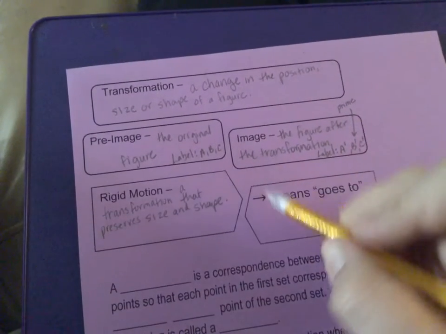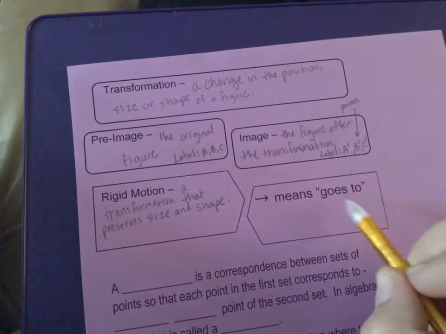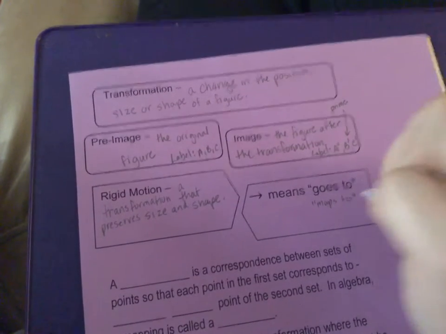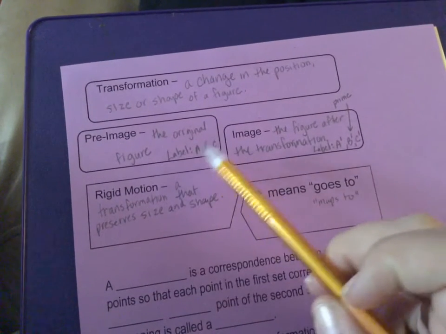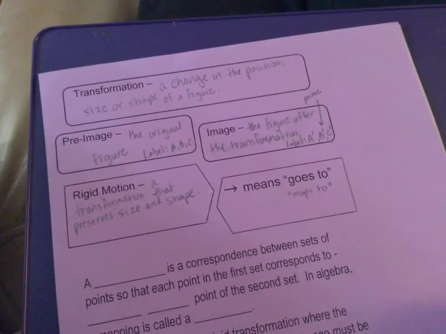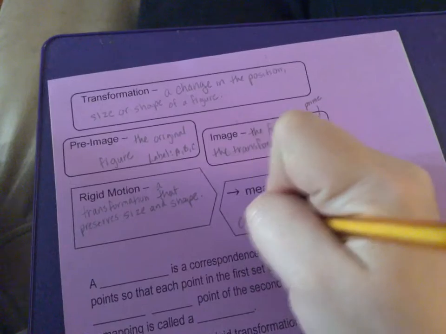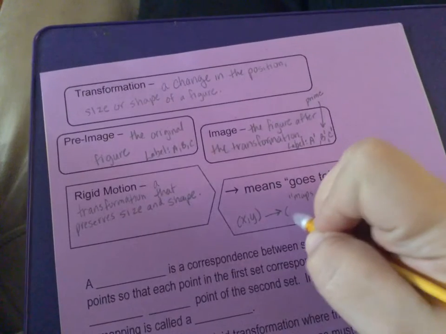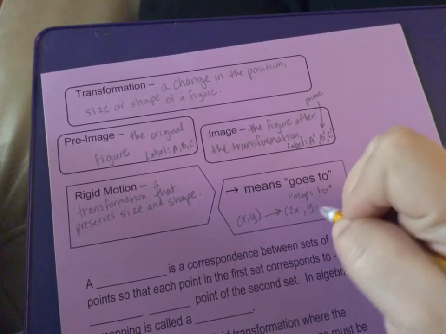All right. Then we have this little arrow here, this notation arrow that we use. It means goes to, or another term for that can be maps to. And we use that in our notation when we talk about coordinates from the original point, the pre-image, and then where do they go to, what do they look like in the image. So here's an example of a notation. We can say the coordinate x, y, whatever x was, whatever y was, it maps to a new x where that new x is twice the old x, and that new y is the old y plus 3.